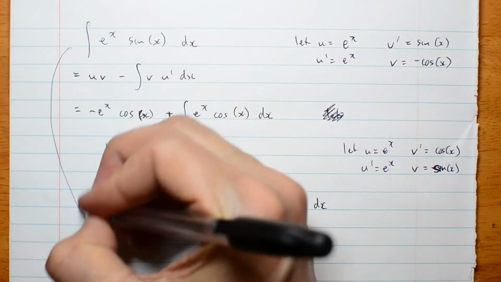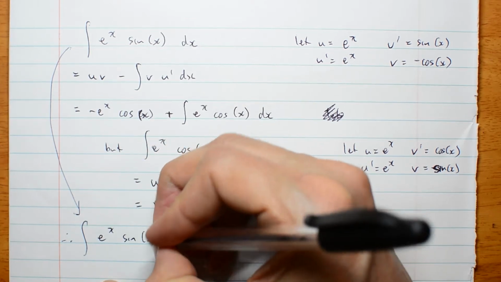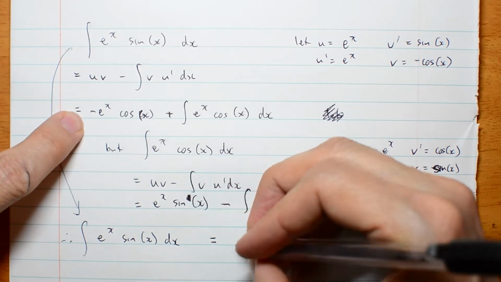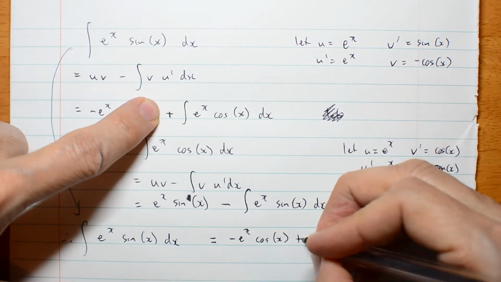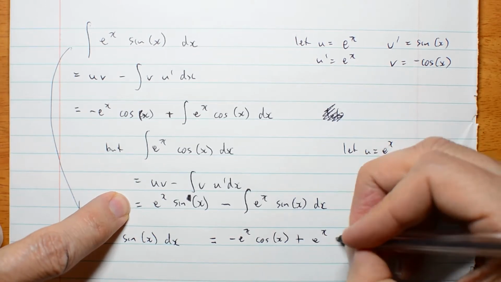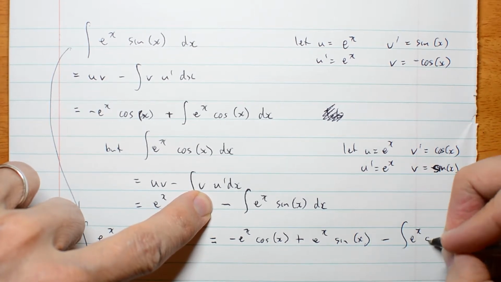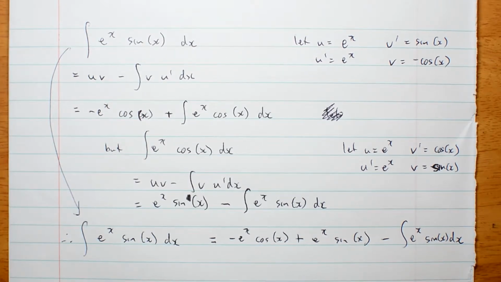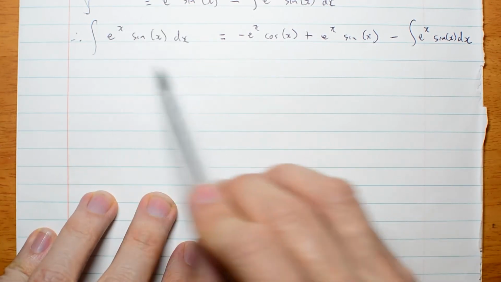So let's go back to this one. The integral of e to the x sine x dx equals negative e to the x cos x plus this e to the x sine x minus the integral of e to the x sine x dx. Has that got us anywhere? Yes, it has. I can solve this. I want to work out what this is.